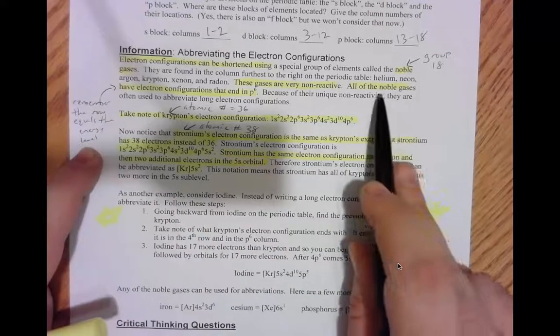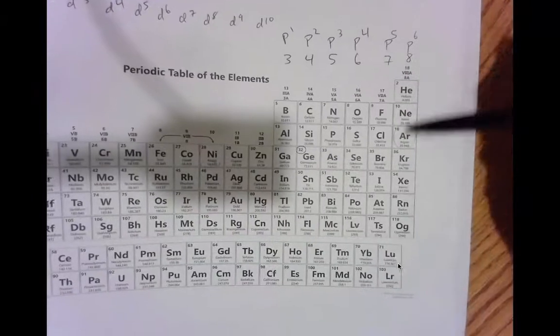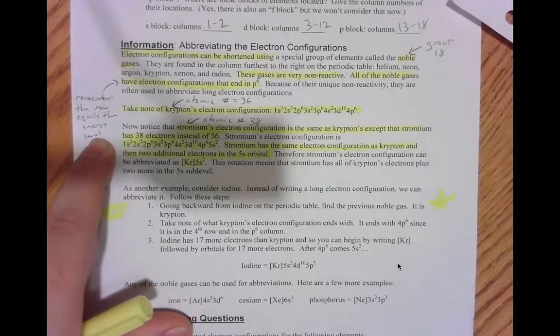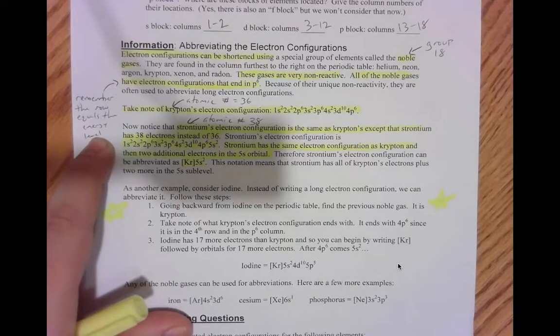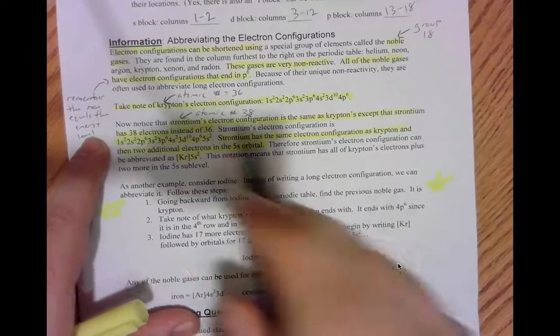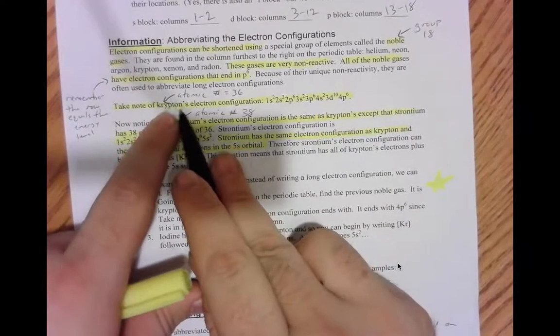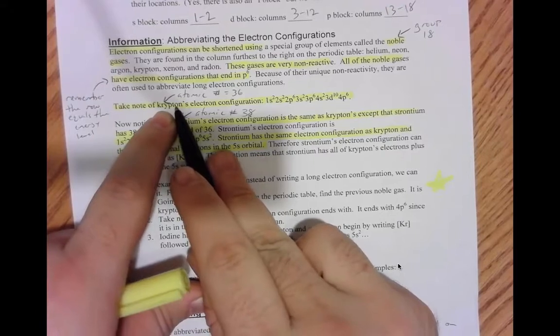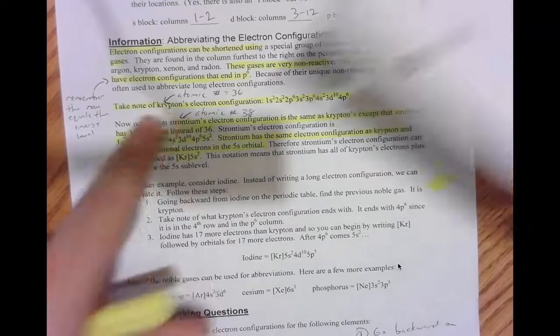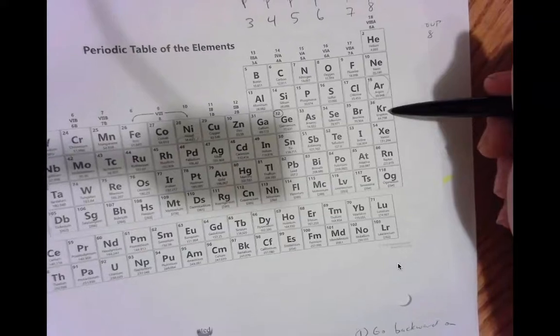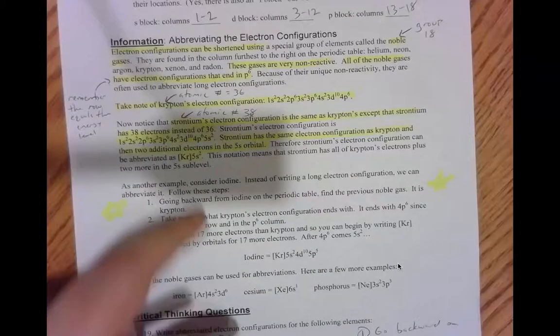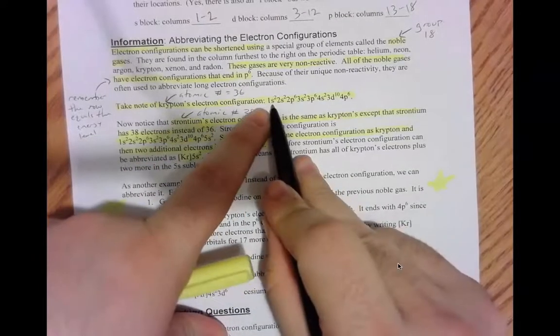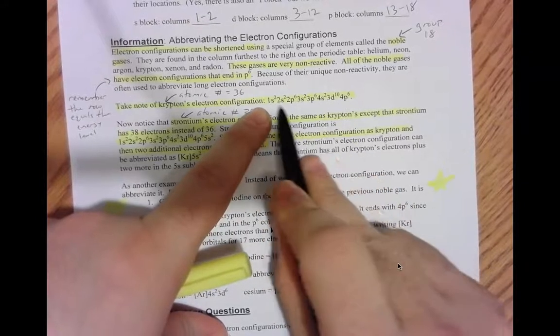One thing worth noting, guys, is that on our periodic table, column 18 elements end in P6. One other thing worth remembering is that the row equals the energy level. This way we can quickly find different elements. So we're going to start with the element krypton. Krypton is a noble gas. It has atomic number 36, and it's found right over here.